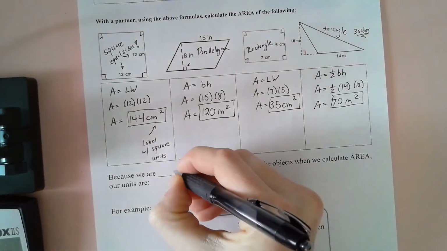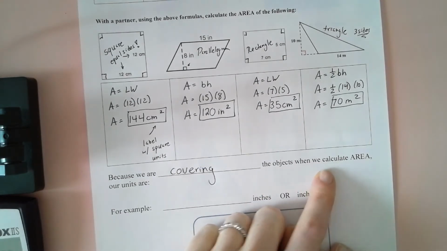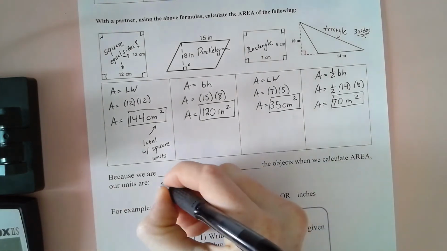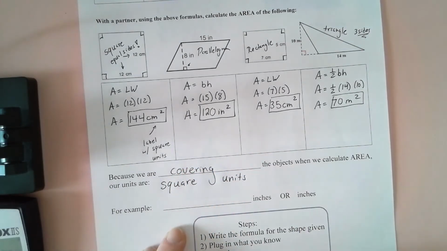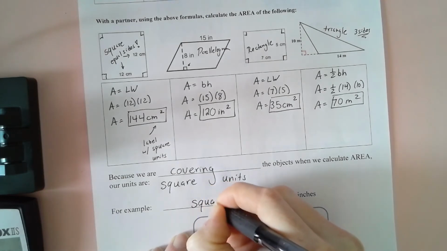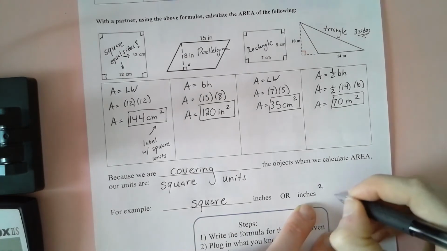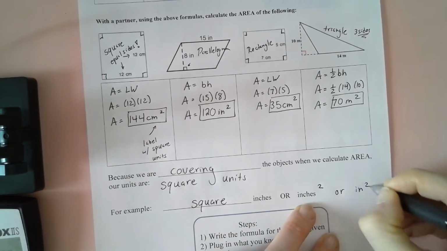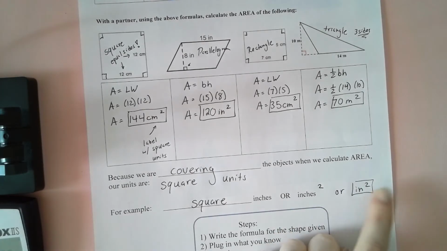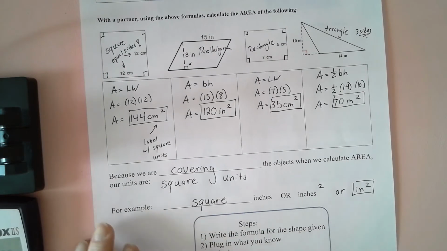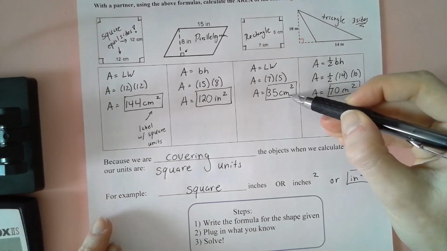All right. Because we are covering the objects when we talk about area, our units are square units. For example, we either have to write, and this would be terrible to write, square inches. I prefer inches squared, or even better, inches with the exponent 2. I like that one the best, I think. It's the shortcut for the word inches and then the squared. And again, you need to use the standard abbreviations for these. So M for meters, CM for centimeters, IN for inches, and MI would be miles, not just M.